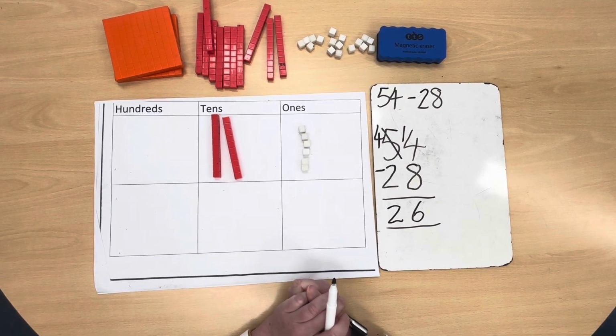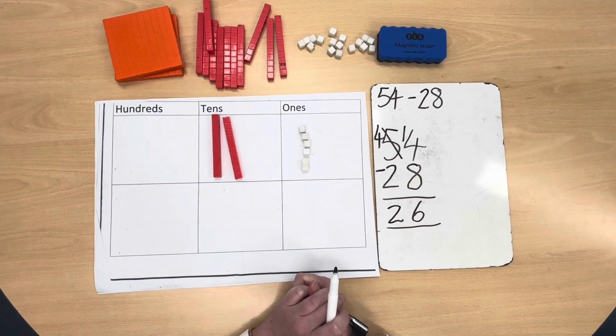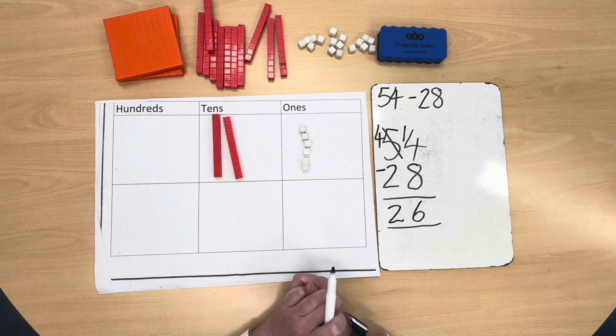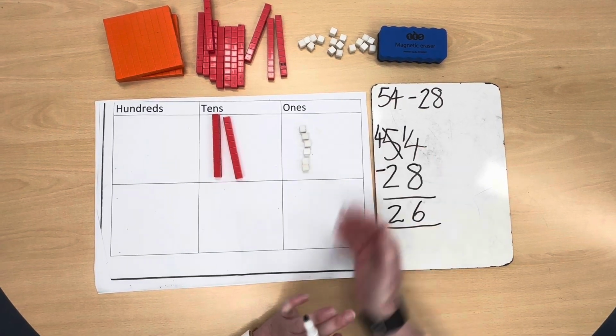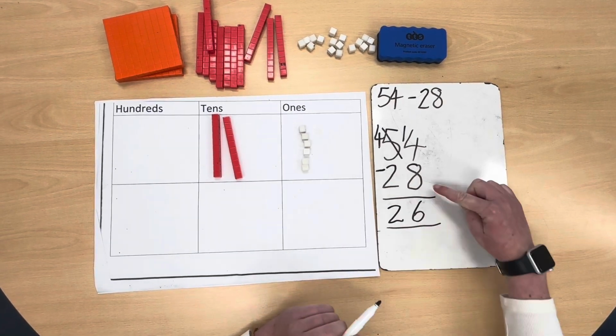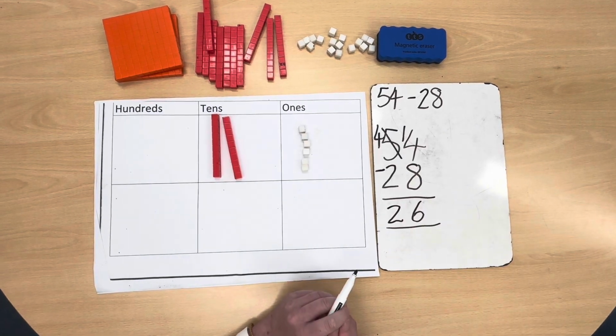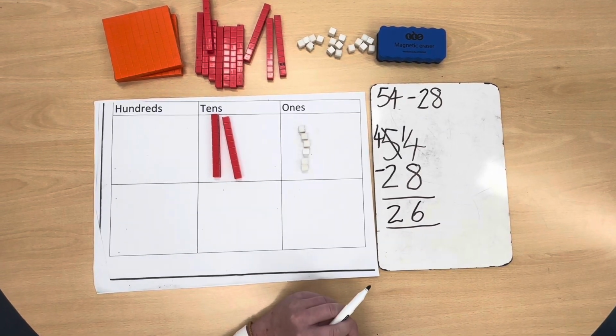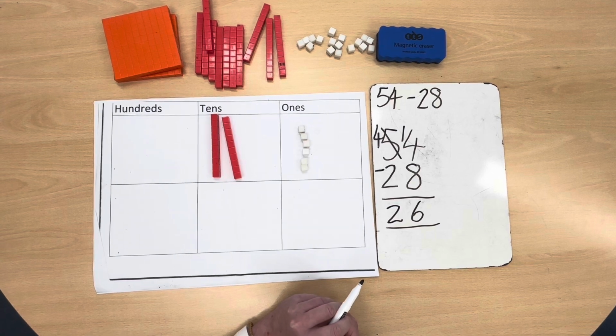Some grown-ups will be used to saying the word borrowing. We've changed that word in recent years to exchanging. Borrowing implies you give something back or you return it. You're not going to return what you've swapped out there, so we call it exchanging because you're exchanging tens for ones to allow you to remove in the ones column. And that's column subtraction with a calculation mat and Dienes to help you understand the concept.